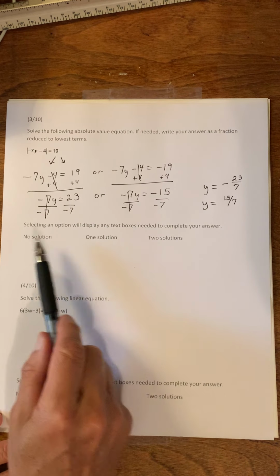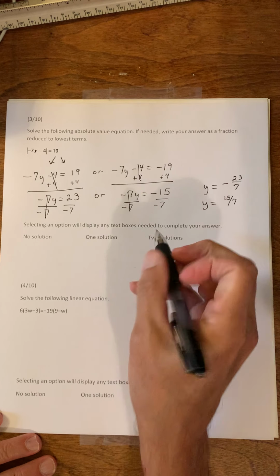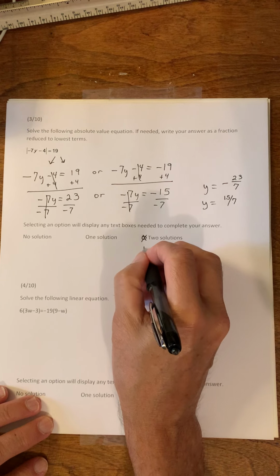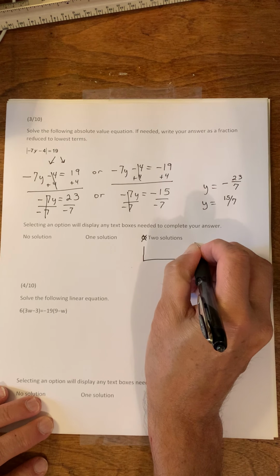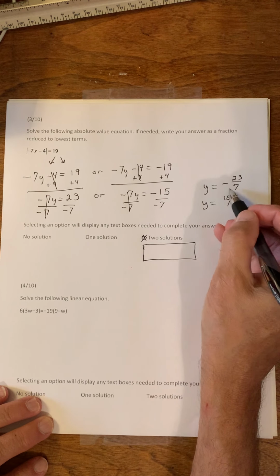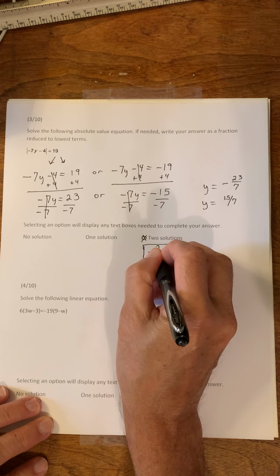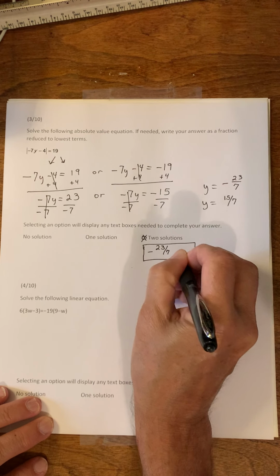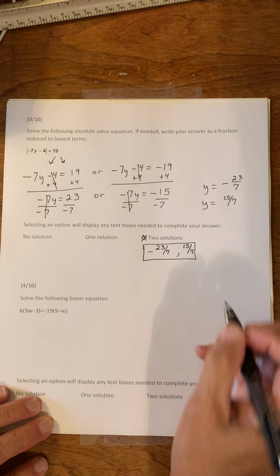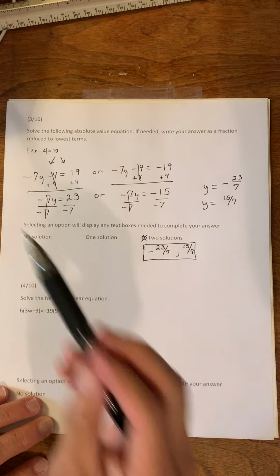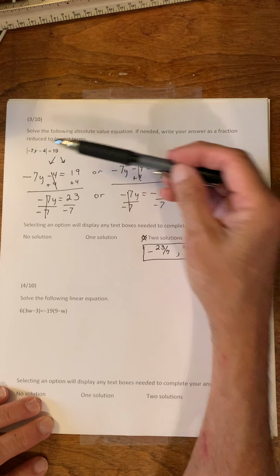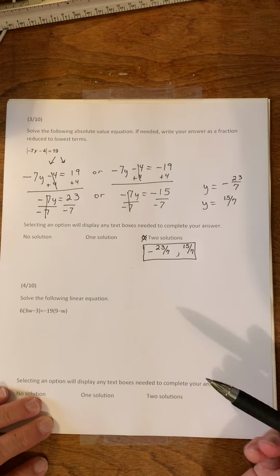So no solution, nope. 1 solution, nope. 2 solutions, yep. So I'm going to choose the 2 solution option. And as soon as I choose the 2 solutions option, a blank will come up and it's going to say, all right, what are the 2 solutions? And my 2 solutions are negative 23/7 or 15/7. Either one is a legitimate solution to this particular equation. Again, typical absolute value equation will have 2 solutions.